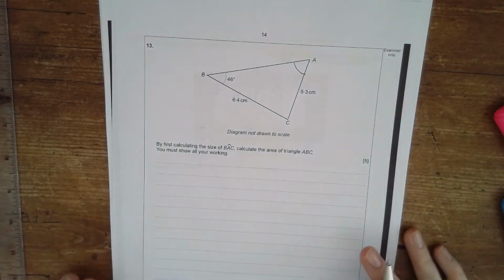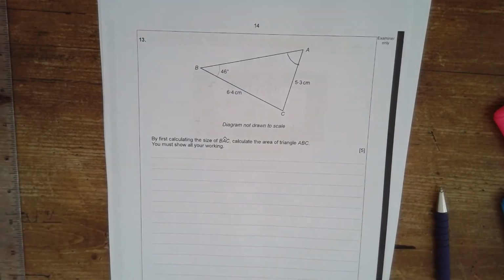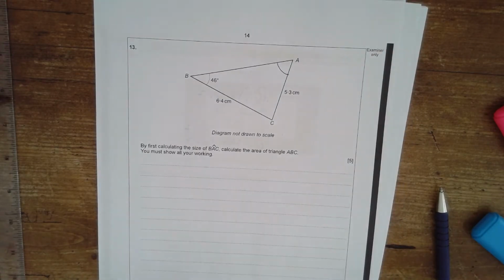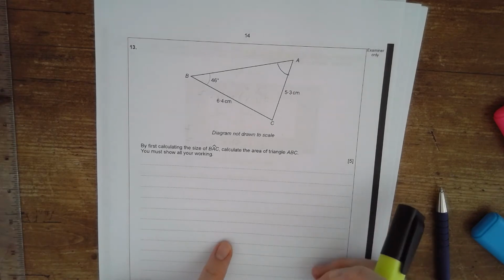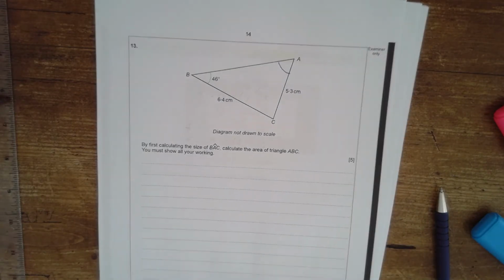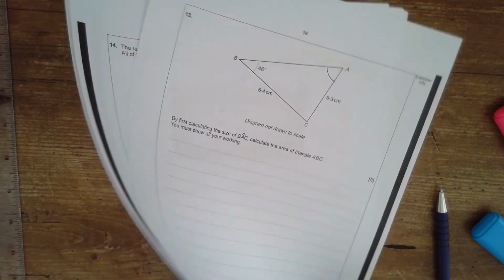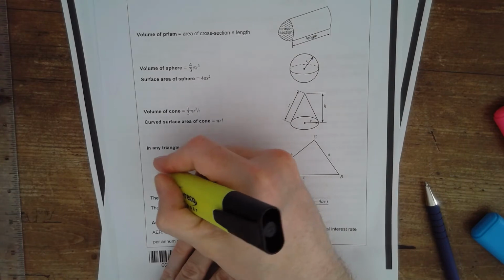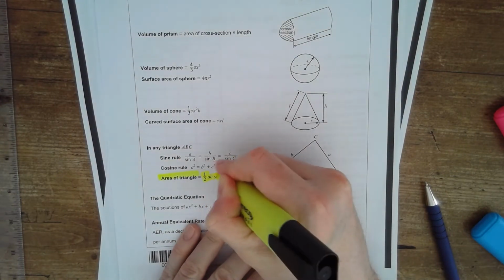Now, they've given us a really good, clear way of how to tackle this. They could have just said, work out the area of this triangle. Now, because this is a higher tier paper, calculator, and a non-right angle, this will be using from your formula sheet, which mine is here. It will be using this formula here, a half AB sine C.